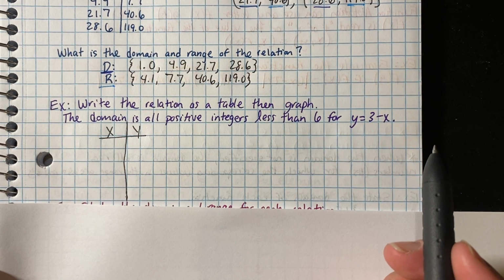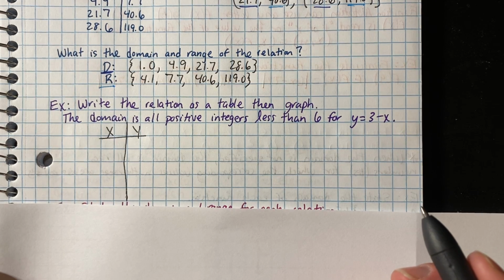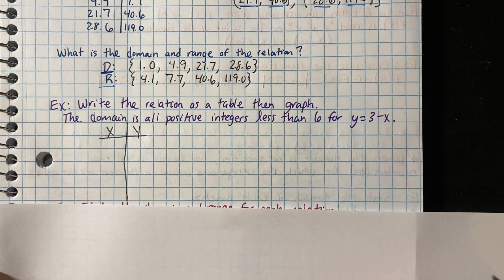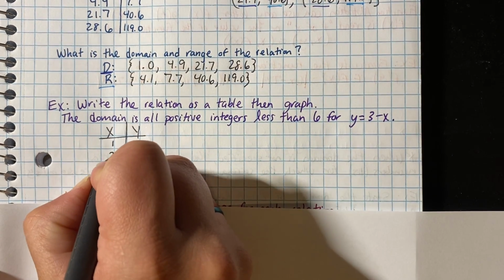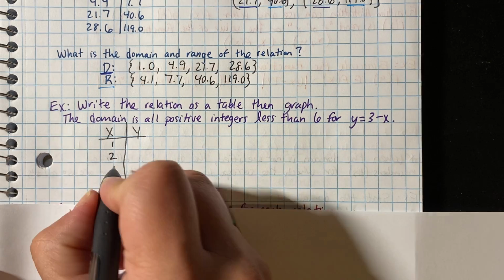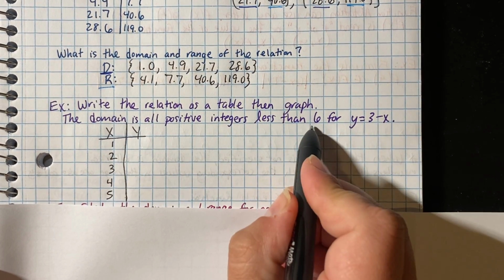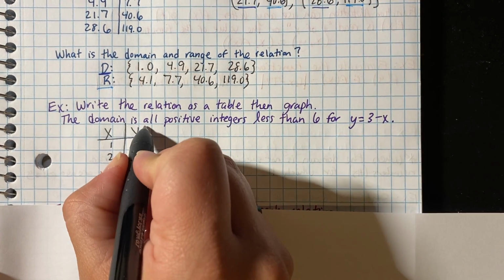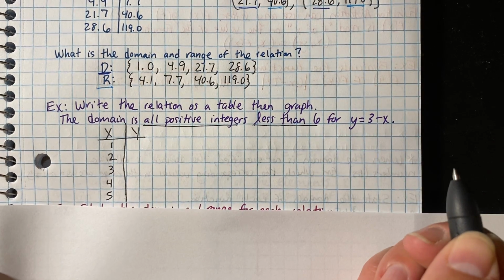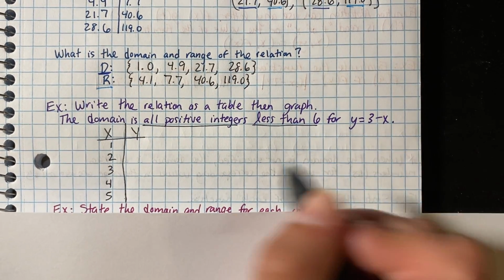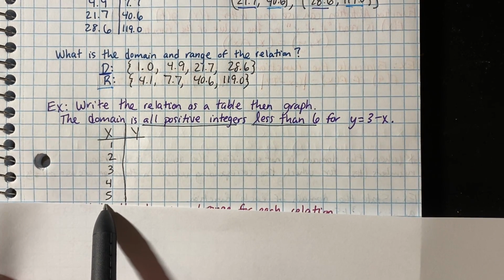So if we know it's positive, we know that it has to be starting with 1. We know that they're integers, so we're going to count by whole numbers. 1, 2, 3, 4, 5, less than 6. So I'll underline positive integers, less than 6. Okay, so I'm just getting my x values, then we'll use those to find our y's. Okay, we can't go to 6, so 5 is our biggest one.